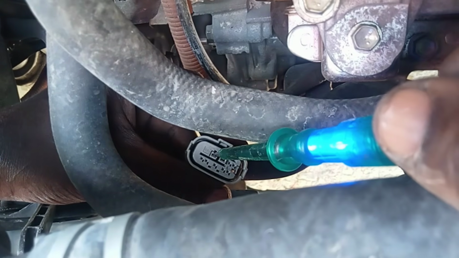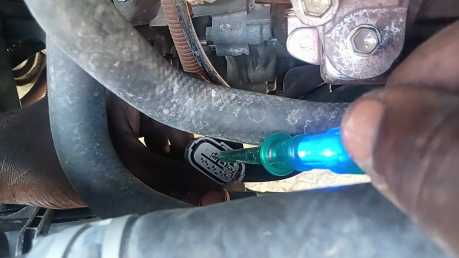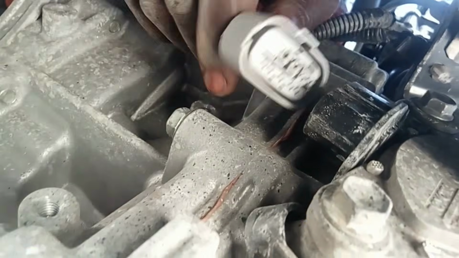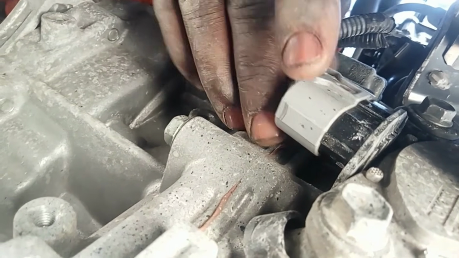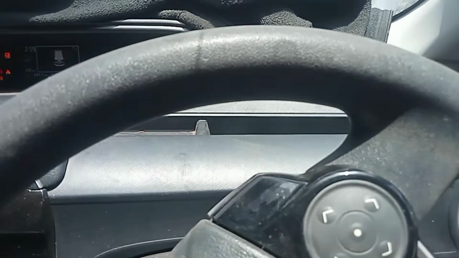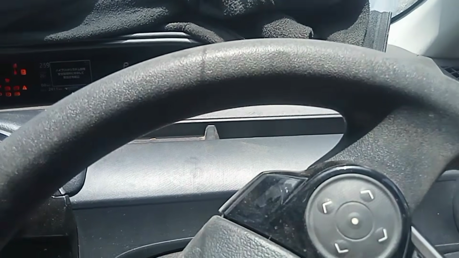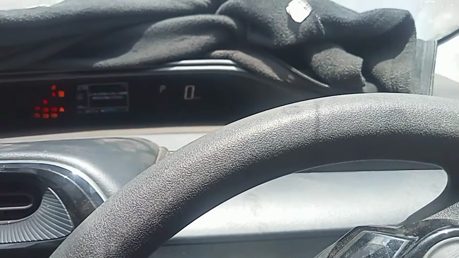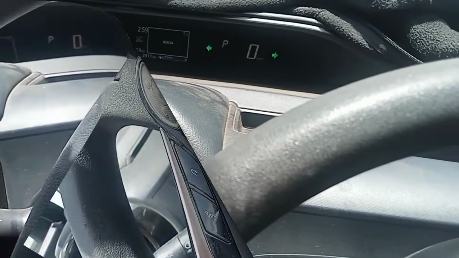So the problem is looseness in the socket, because the signals are okay. The socket was not intact, so you need to make sure the socket is intact. After that clicking sound through the fuses and the selector, we found out the inhibitor socket was not intact. So the problem was the inhibitor socket.